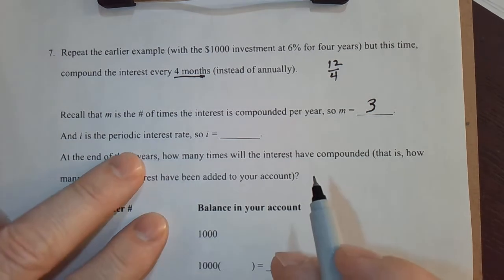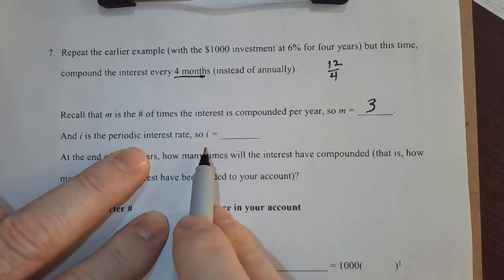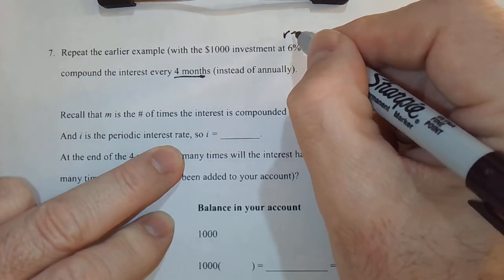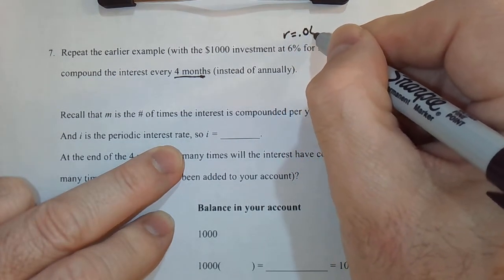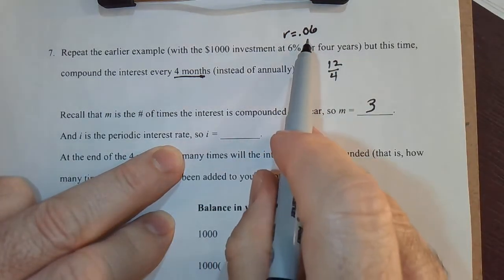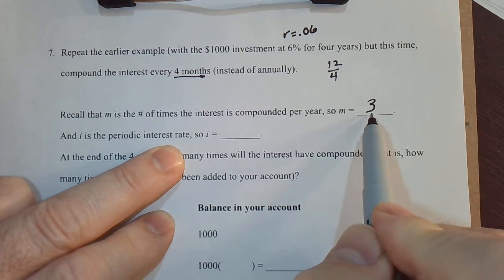Okay, so what is I, the periodic interest rate? Our R was 6%, but I is 6% divided by M, the number of times we're compounding per year.